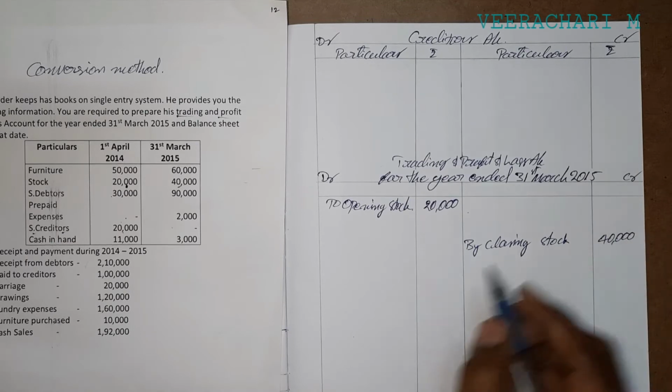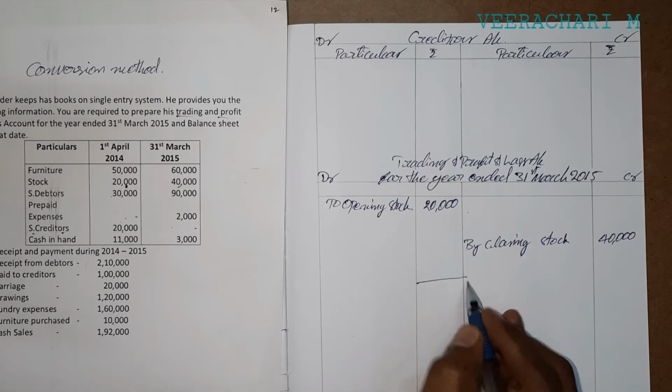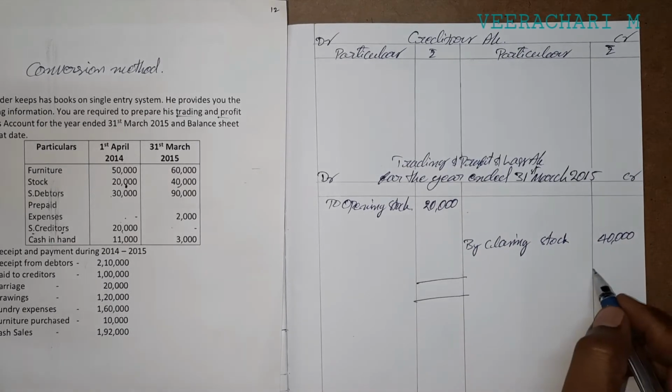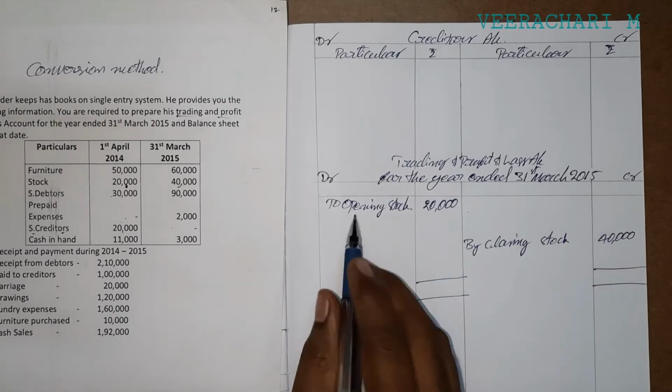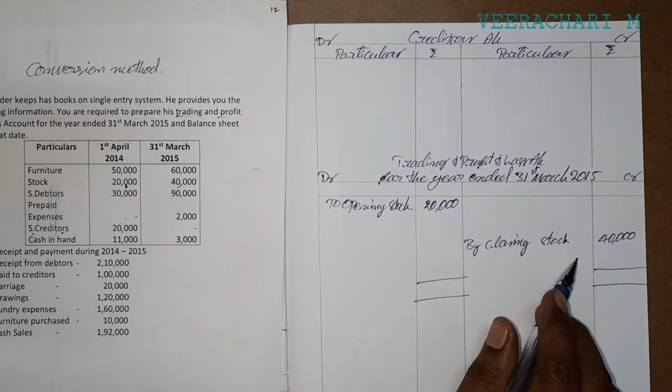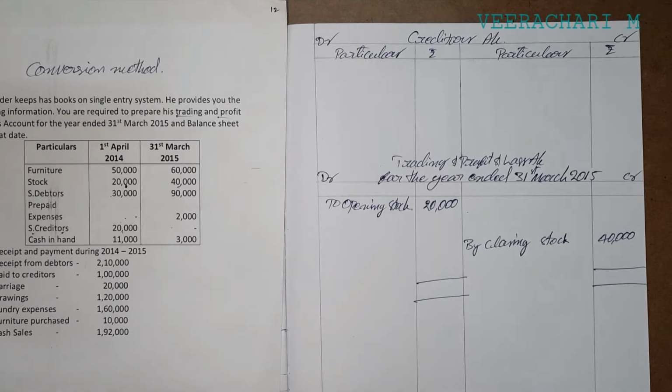So I think you don't have any doubts, okay, because opening stock I have written on the debit side, and closing stock I have written on the credit side, in the trading and profit and loss account. Okay, this is the trading account.